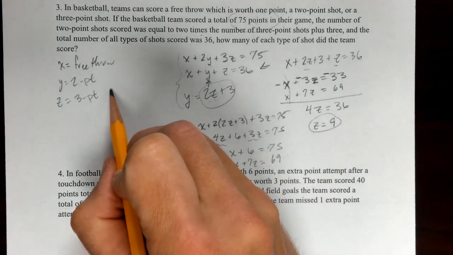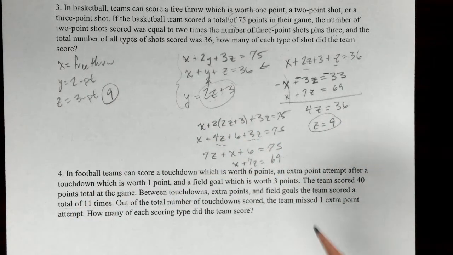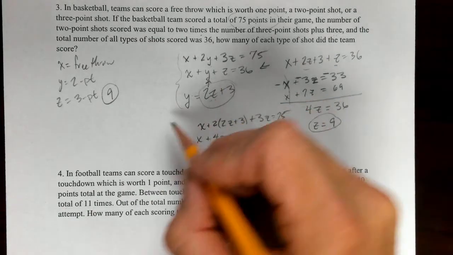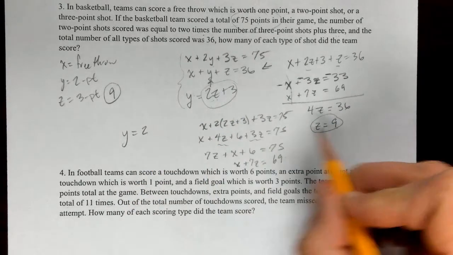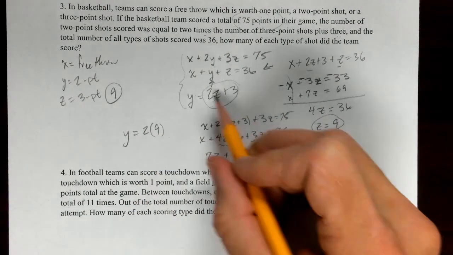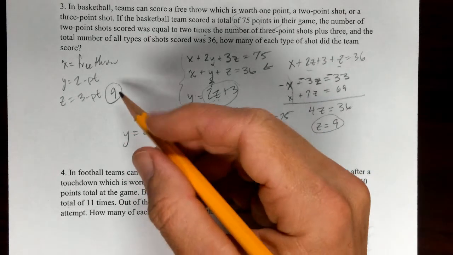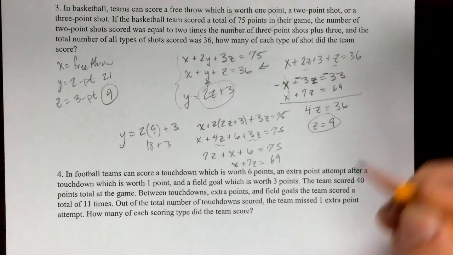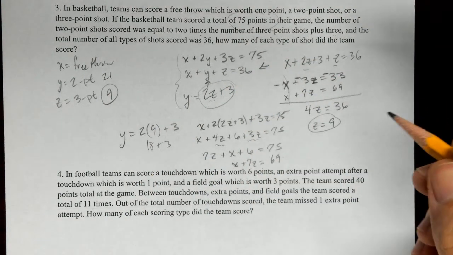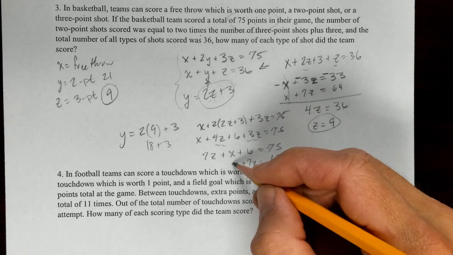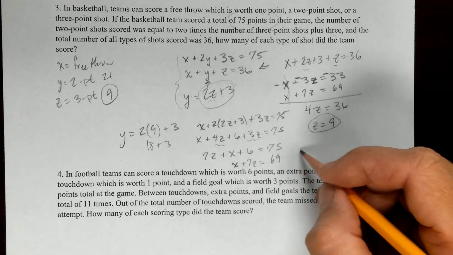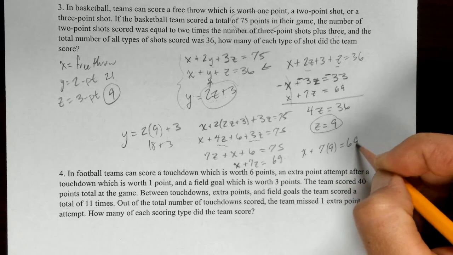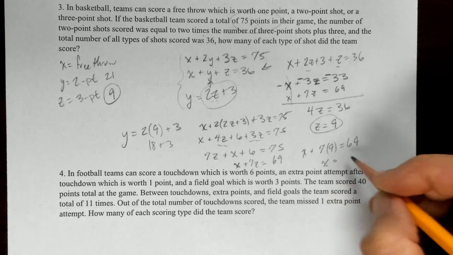So I know right now that I made 9 3-pointers. I can find Y, which are the 2-pointers. Y is going to be equal to 2 times 9 plus 3, 18 plus 3, so Y is going to be equal to 21. Now I can plug into any equation and find X. Let's just take this one, it doesn't matter. We've got X plus 7 times 9 equals 69. So X equals 6.